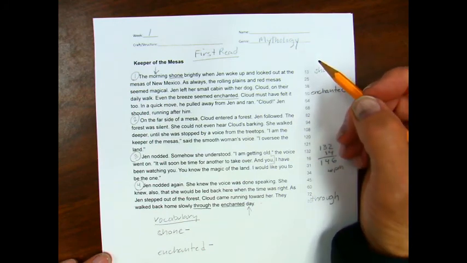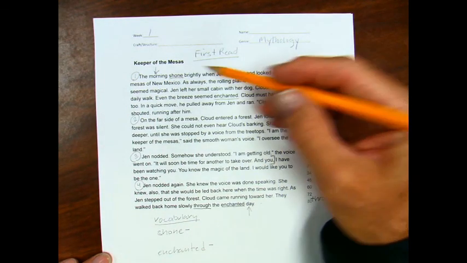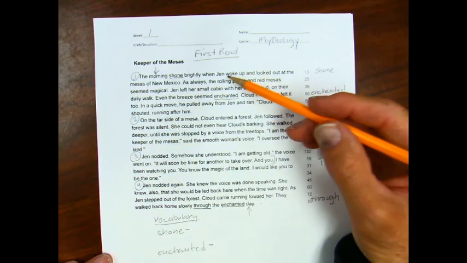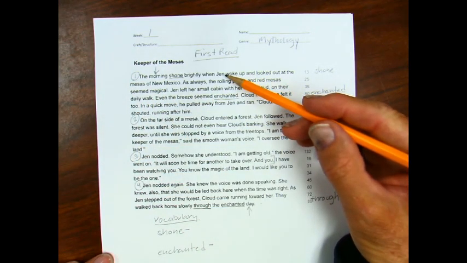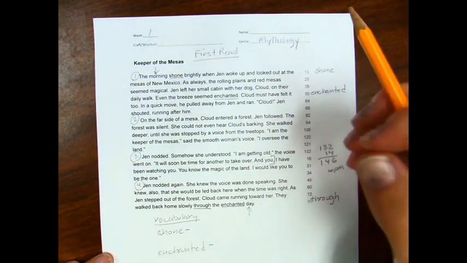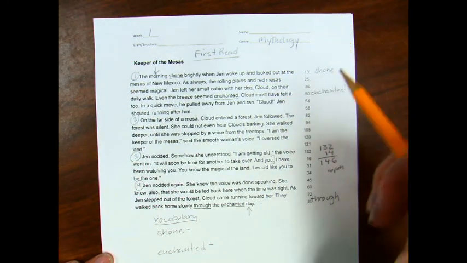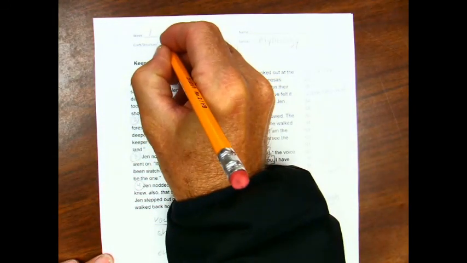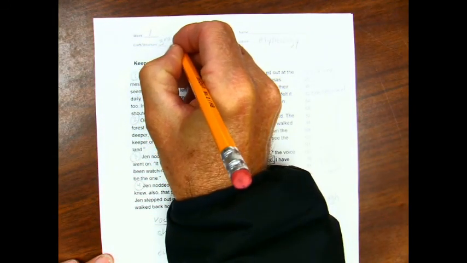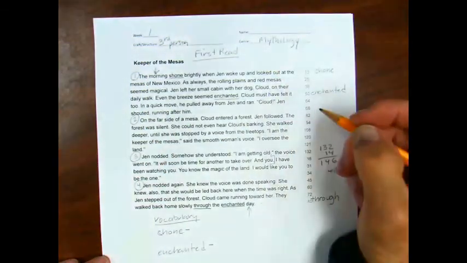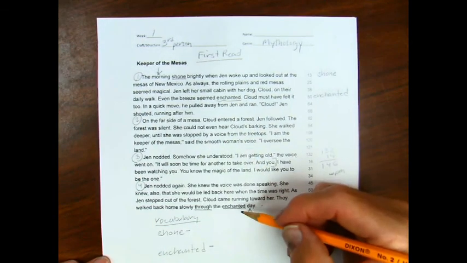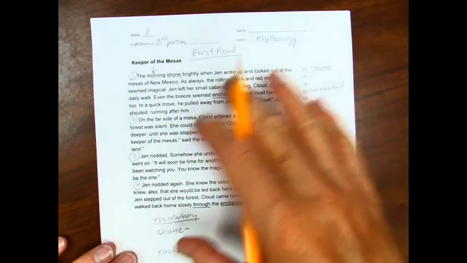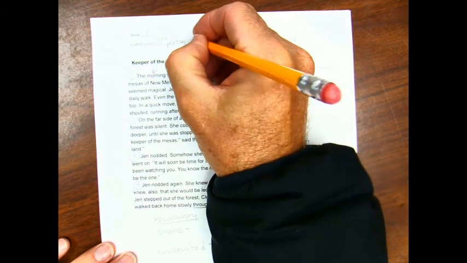The craft and structure. The craft is who is telling the story. Jen's not telling the story, otherwise she would have said I. It's some person off to the side describing everything that's happening. We call that third person. And this is written in a kind of a narrative. So this person's talking to us as these things are happening. So this is a third person narrative.